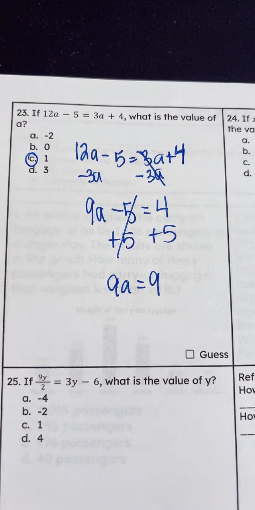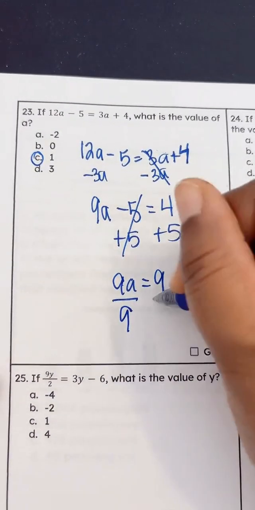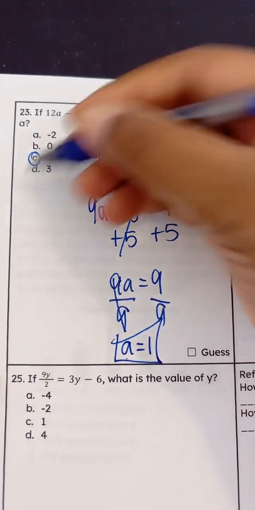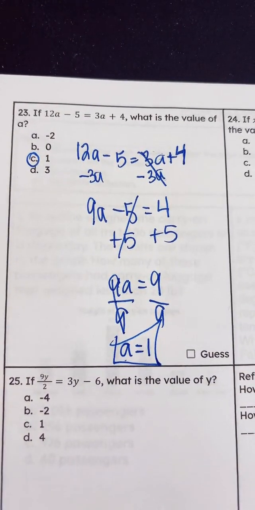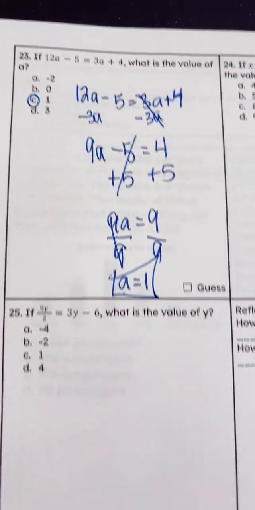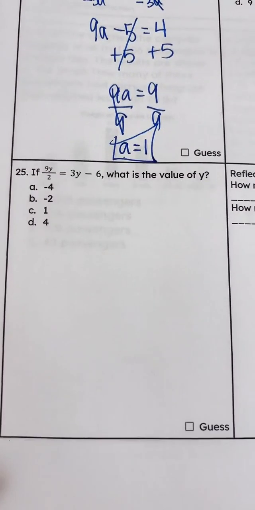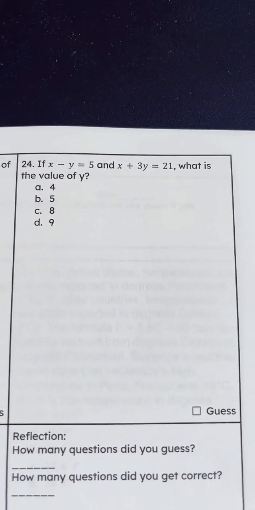Okay, perfect. Then we're going to divide by 9, and a equals 1. And that's our beautiful answer. Everybody's saying I'm back, so wonderful. All right, let's do number 24 first, and then we'll end with 25, okay? We're saving the best for last, the second best for last.